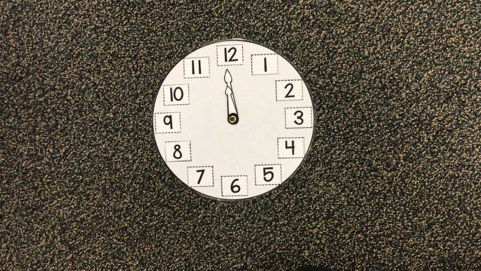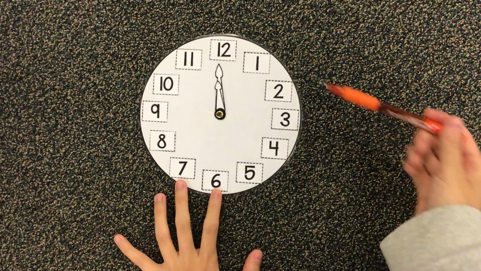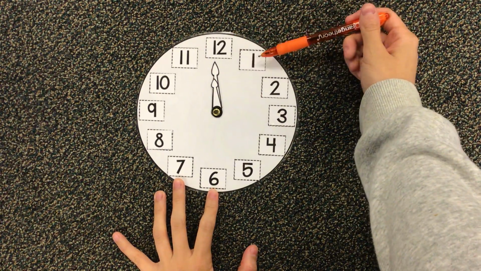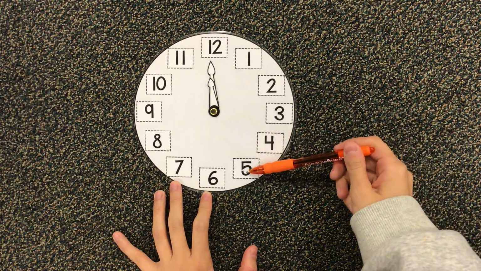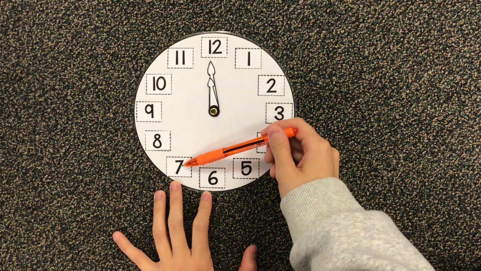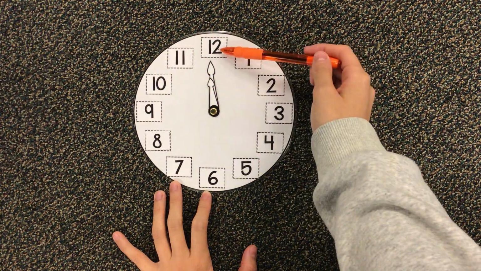Hi boys, today is Wednesday, so that means we are going to do a math lesson together. Now remember, we are working on our time unit right now, and we are going to do a quick review of what our clock looks like and what the different parts of it mean. So this is the face of our clock, and here are our numbers. Let's go through them. We have 1, 2, 3, 4, 5, 6, 7, 8, 9, 10, 11, 12.